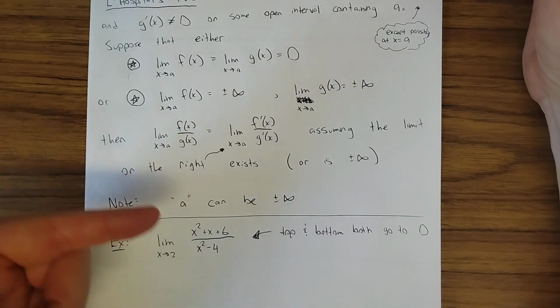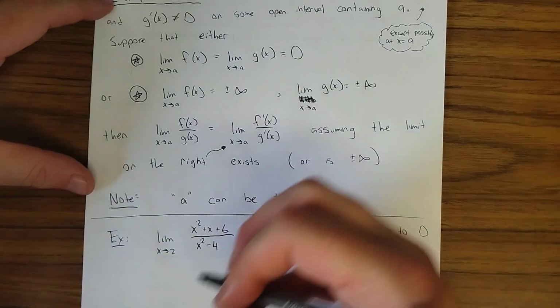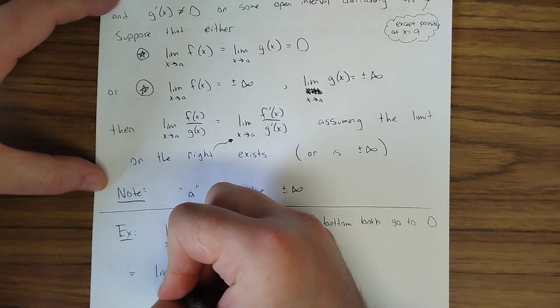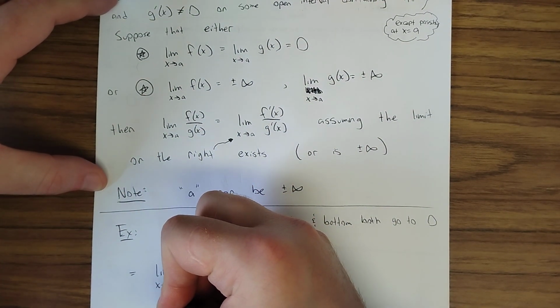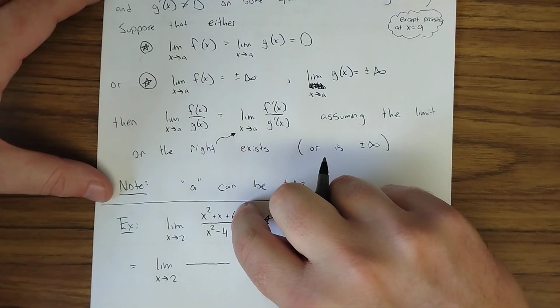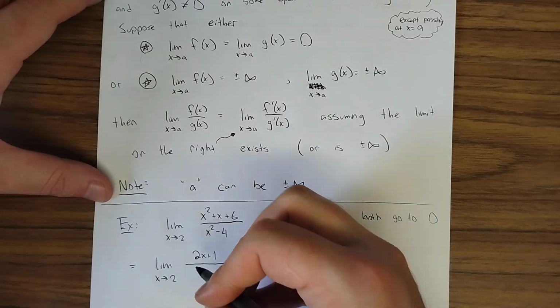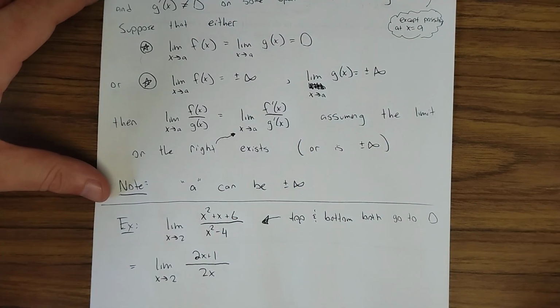I'm just writing that again because that's justification that we're allowed to use L'Hopital's rule. So let's use L'Hopital's rule. I take the derivative of the top, the derivative of the bottom, and now that's my new limit.